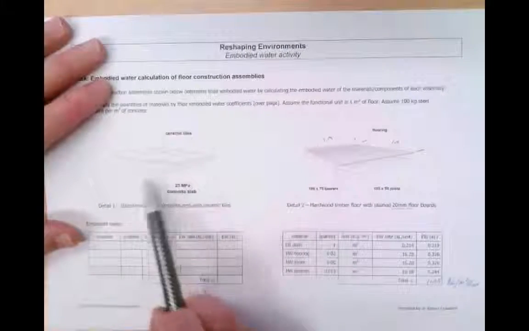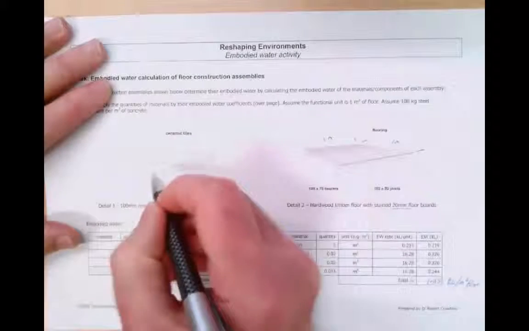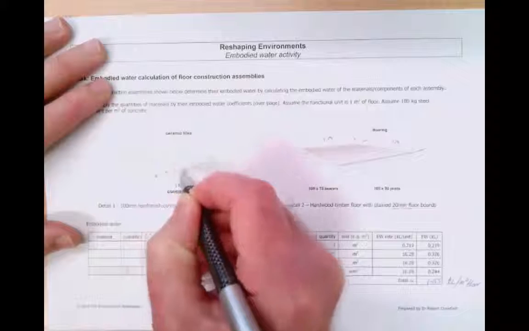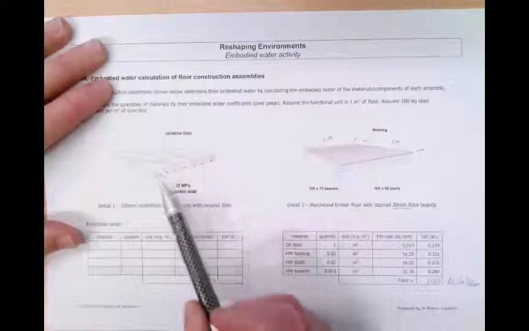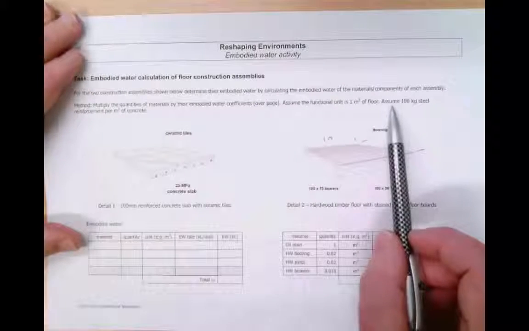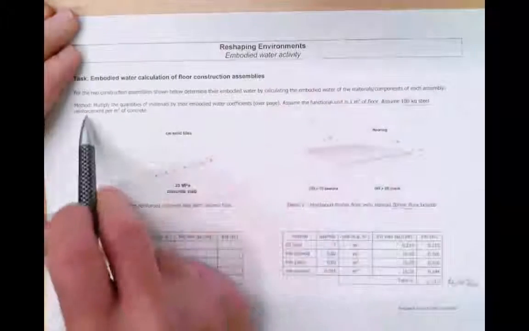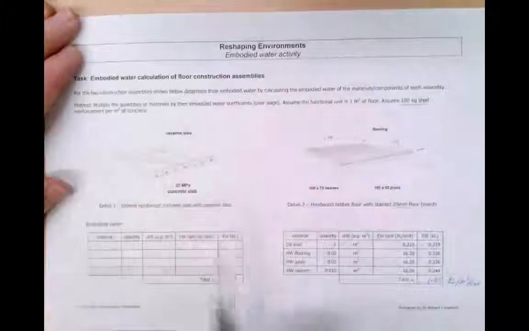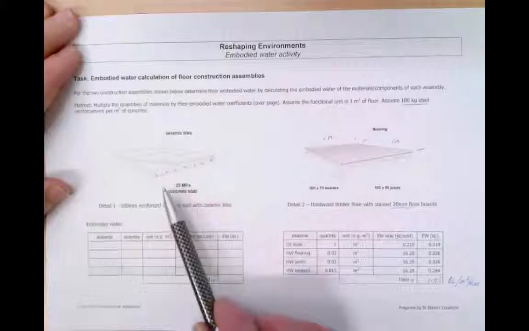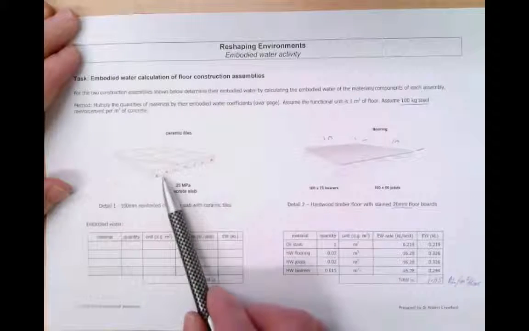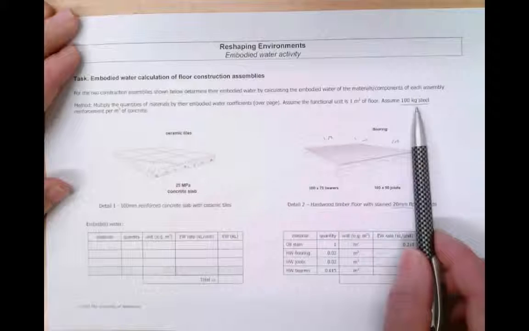Now, the other thing about concrete slabs is that they will have steel reinforcement embedded in the concrete. So within the concrete, there'll be rods of steel to help prevent cracks in the concrete and to give it strength. And up in the specification, it says make an assumption of 100 kilograms of steel reinforcement per cubic metre of concrete. So in these terms, we can work out the volume of concrete, and then for every cubic metre of concrete, we have 100 kilograms of steel.